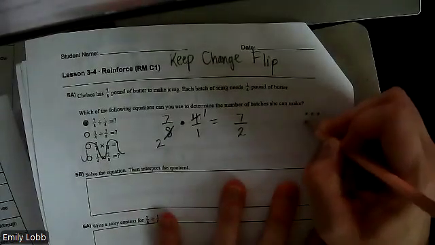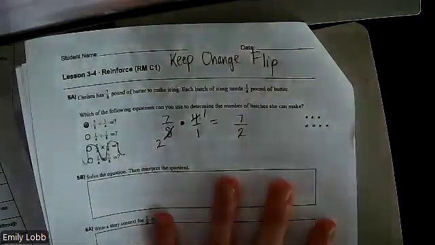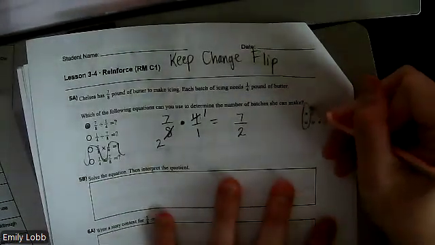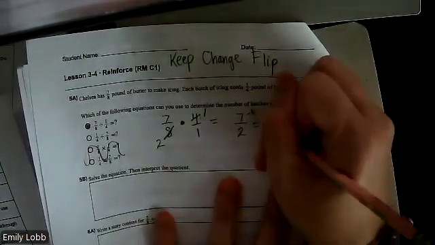If I have 7, how many groups of 2 can I make? 1, 2, 3. 3, because 3 times 2 is 6 without going another.